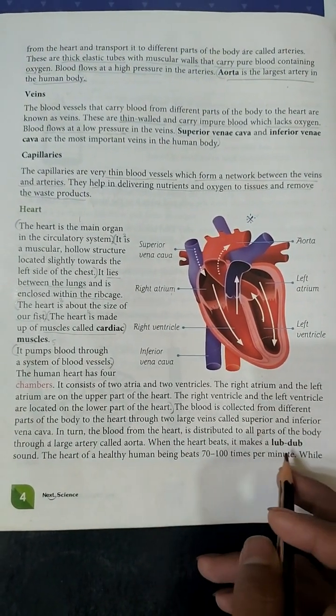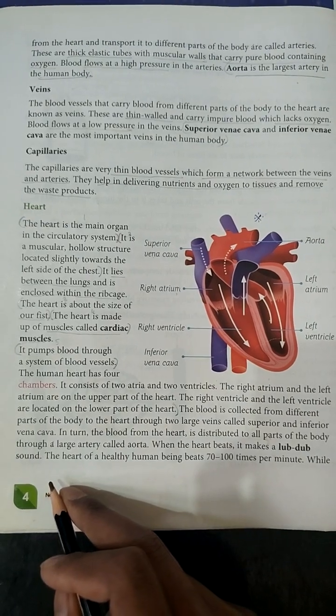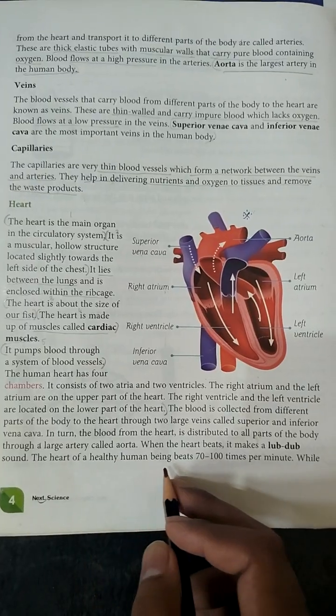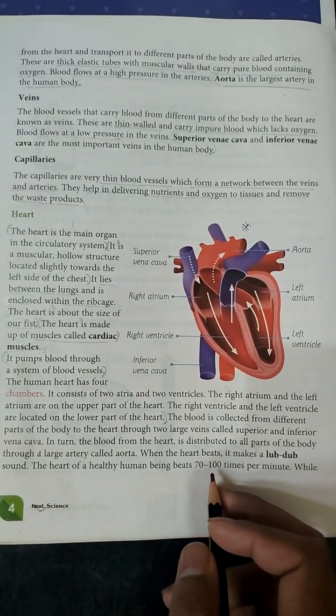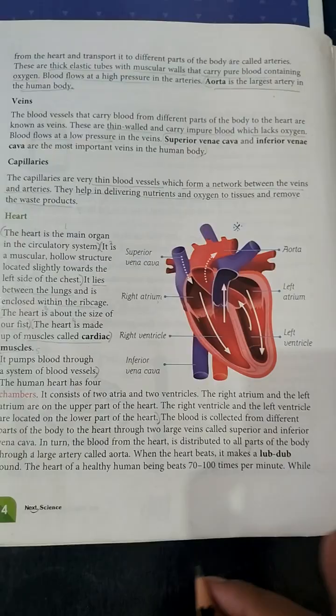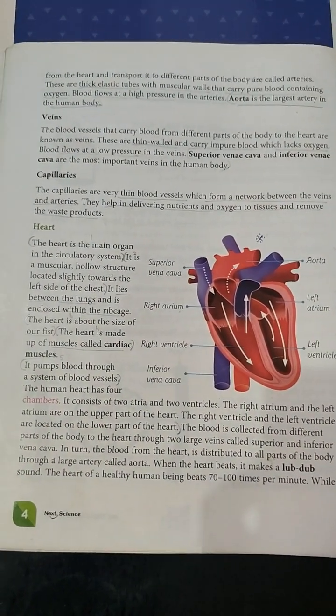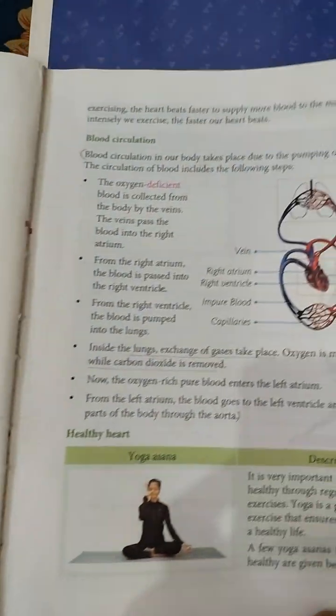When the heart beats, it makes a lub-dub sound. You can hear the lub-dub sound frequently in your heart. The heart of a healthy human being beats 70 to 100 times per minute. So in 1 minute, our heart will beat almost 70 to 100 times.